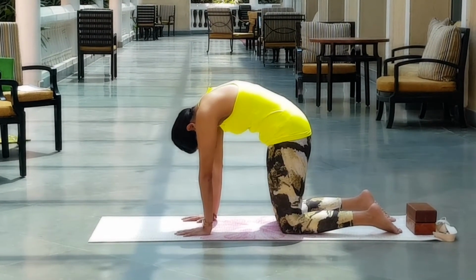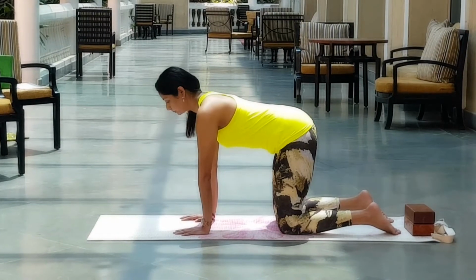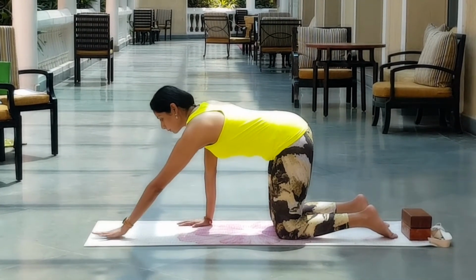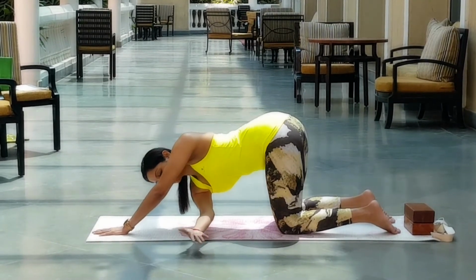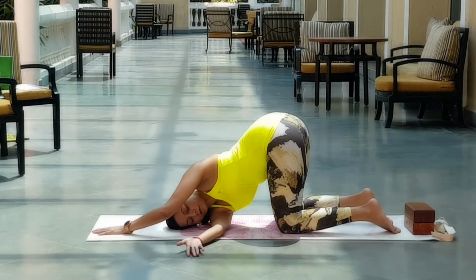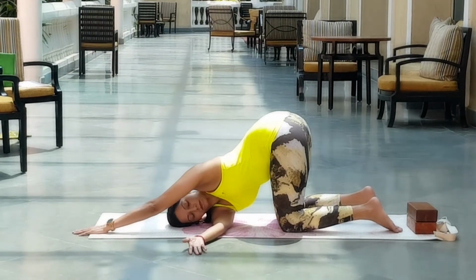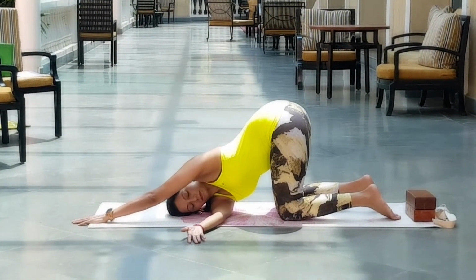So we will address both the issues, and it's always good to do the entire practice addressing both areas so that you can completely benefit from the session. Starting with the first pose, thread the needle pose. This itself is a fantastic posture for those suffering from a tight piriformis muscle.